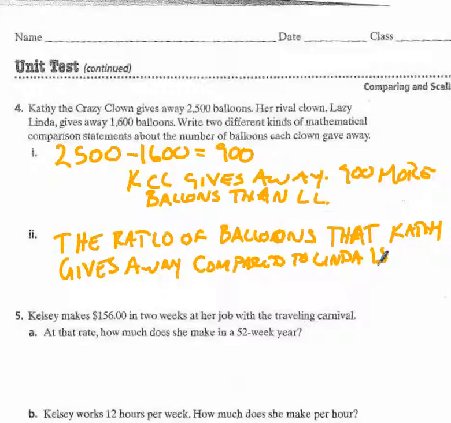Now this is order dependent, so if I said Kathy first, Kathy's balloon total has to go first, 2,500. And if Linda's goes second, Linda's corresponding total has to go there. Now, obviously, it would make a lot more sense to simplify this. So I could have said, instead of 2,500 and 1,600, 25 to 16. And of course, you could make a statement of percent. You could use other different ratios.